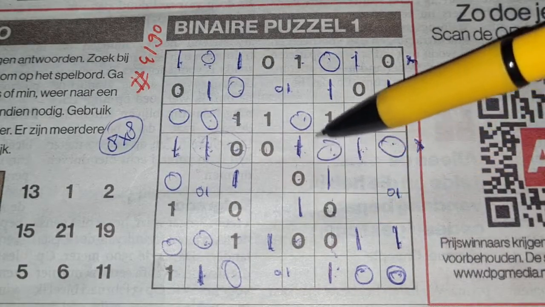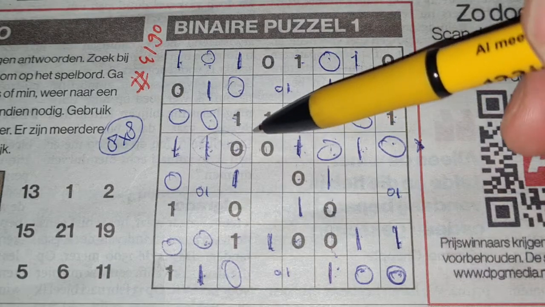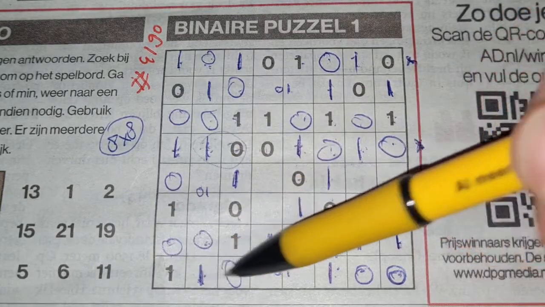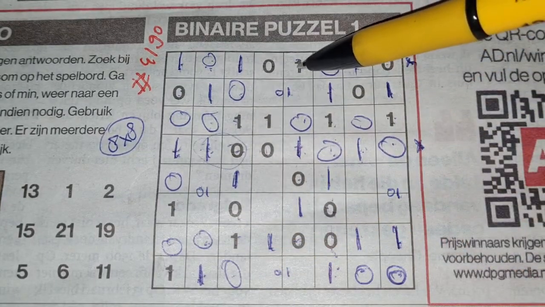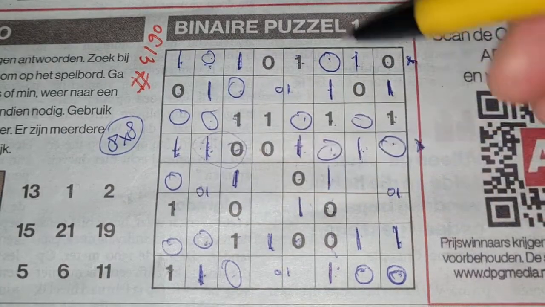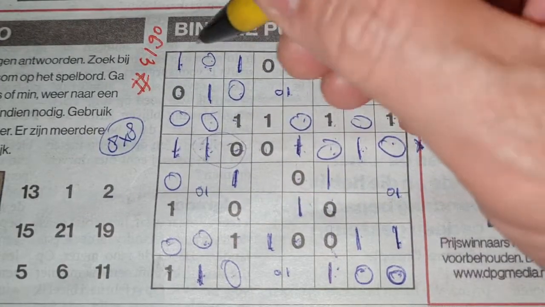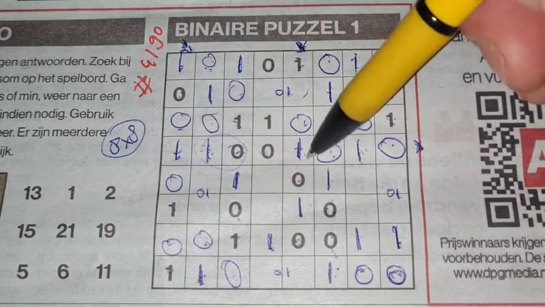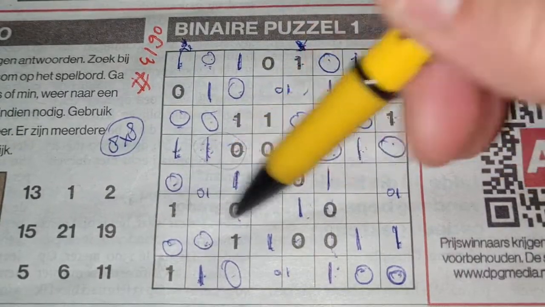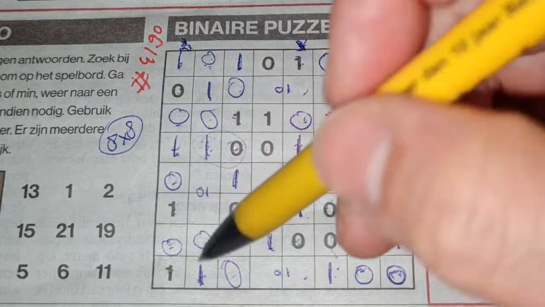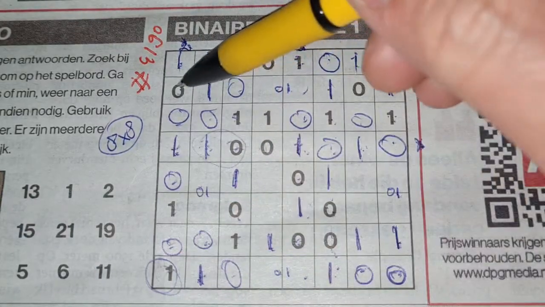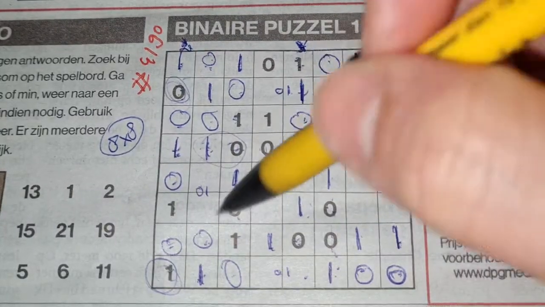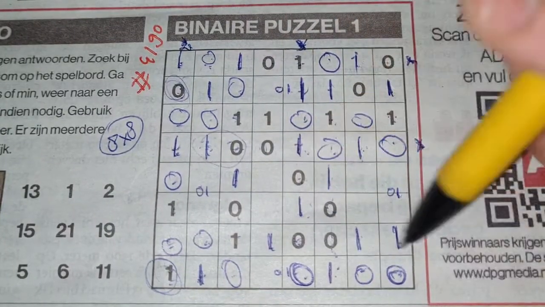010. 10. Yes. We need to compare this column and the first column. 1 empty box 1, empty box. So we need to switch these two digits. We have an O here, this should be a 1. We have a 1 here, this should be an O.